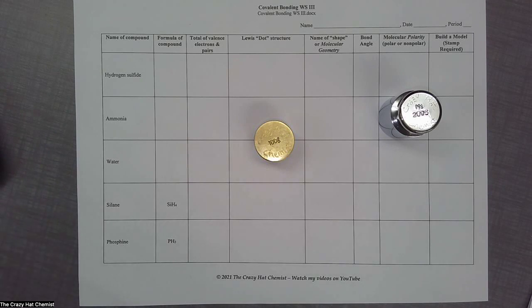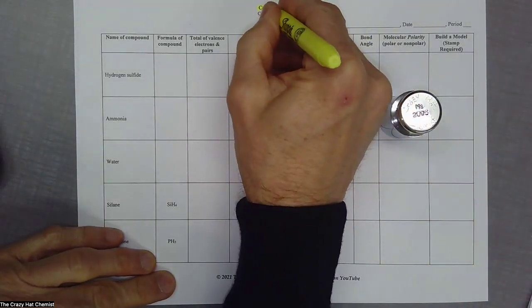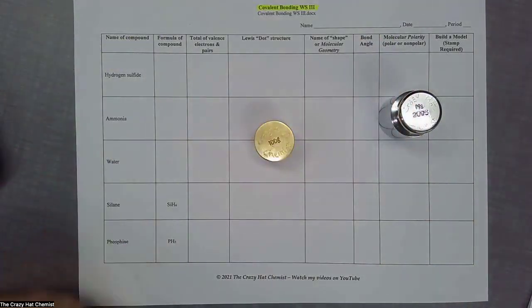So today we're doing another video here. It is the third video in this series of covalent bonding. Today we're going to be doing the covalent bonding worksheet number 3.